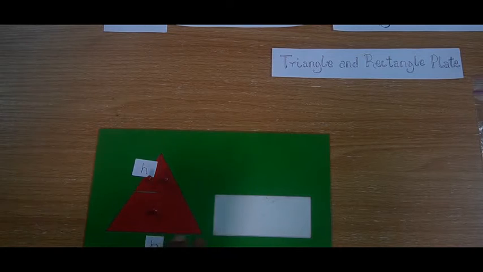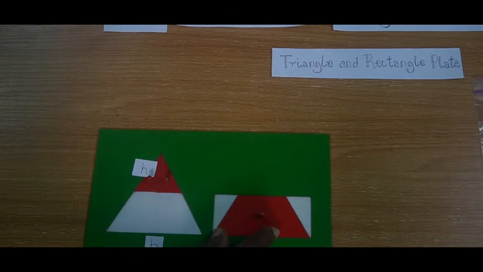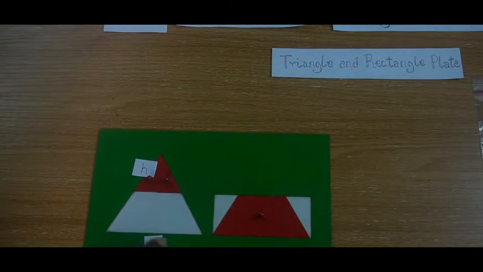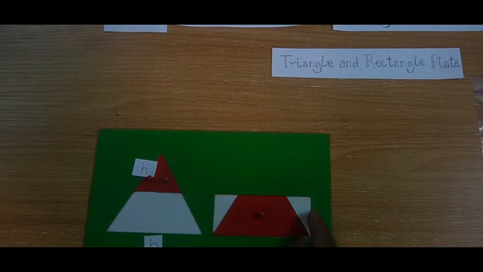We can do it again so you see clearly. The base. So it's still the base of the triangle that forms the base of the rectangle. So the triangle and the rectangle actually have the same base. Okay. Now, what about the height? The height of this rectangle.